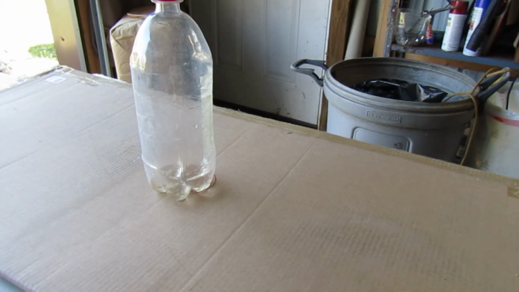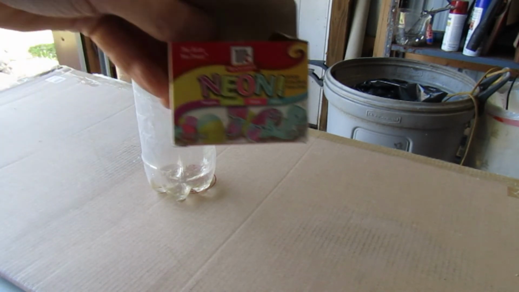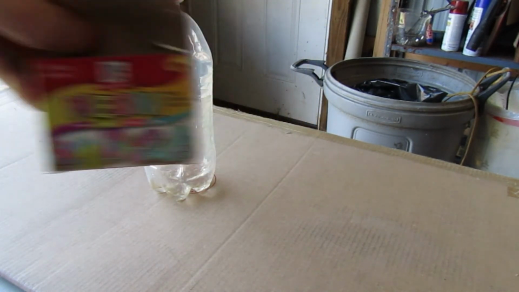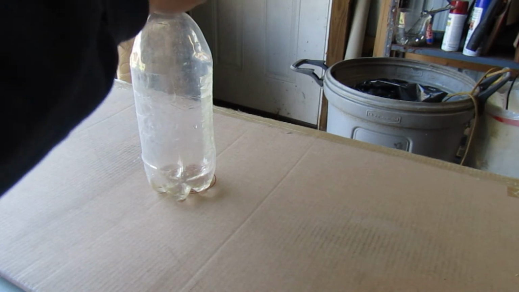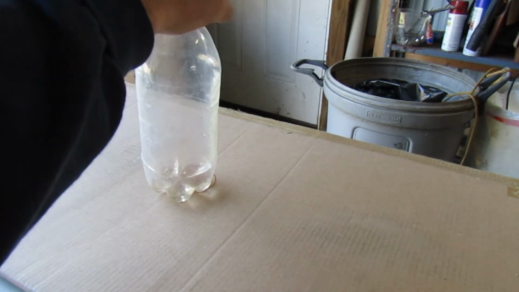And for Easter, I have special neon food coloring with those Easter colors. So I'm feeling in an Easter mood. I'm feeling a little bit of the purple to kind of create that toothpaste.